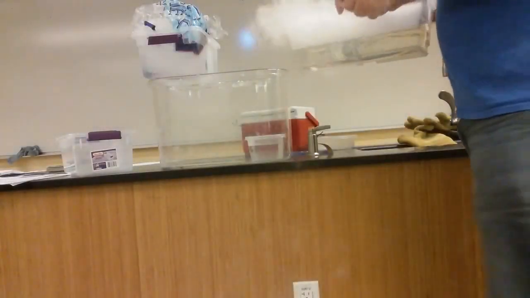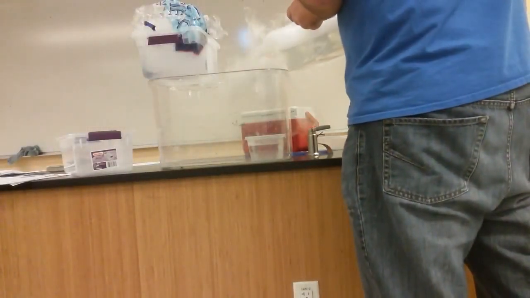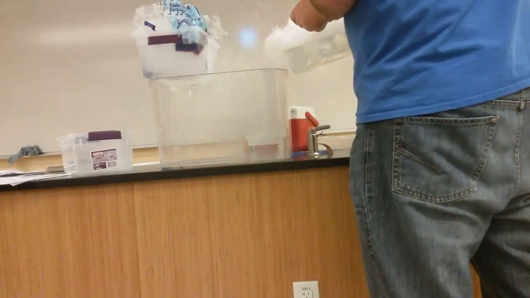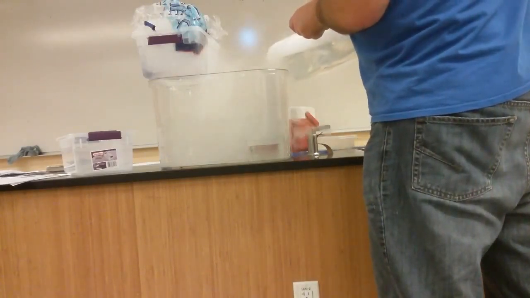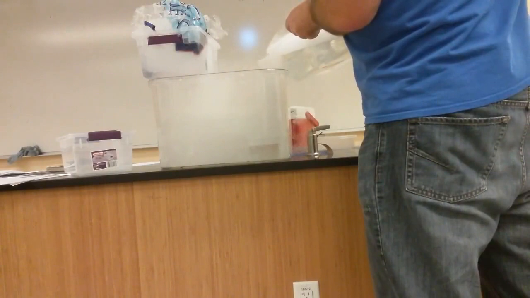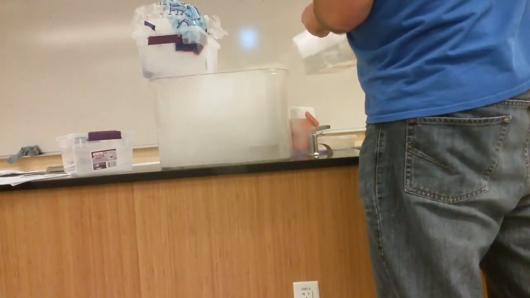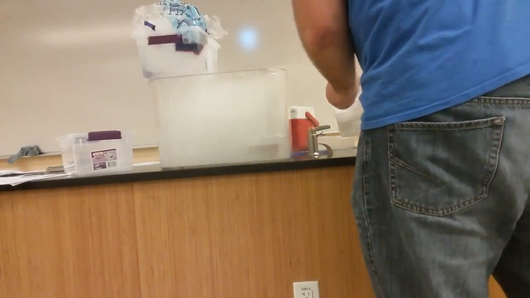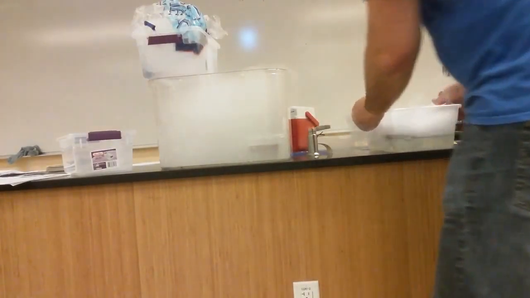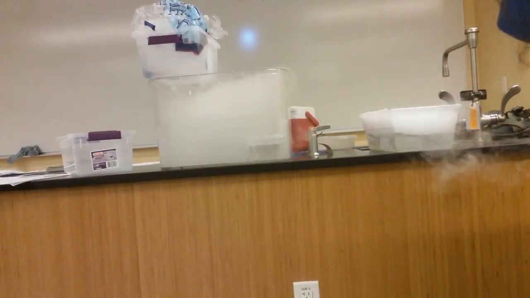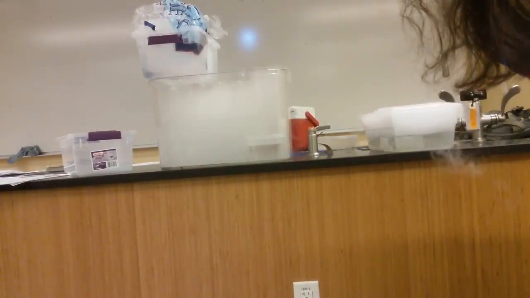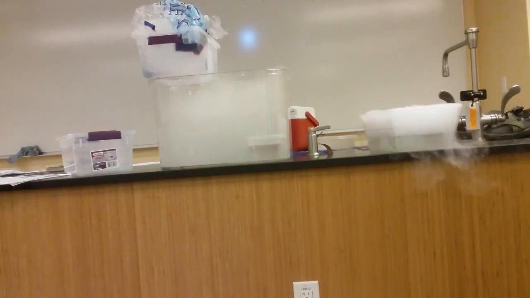So now we're just going to pour this carbon dioxide into this tank of air, and let the system come into an equilibrium a little bit. Couple things you hopefully notice.